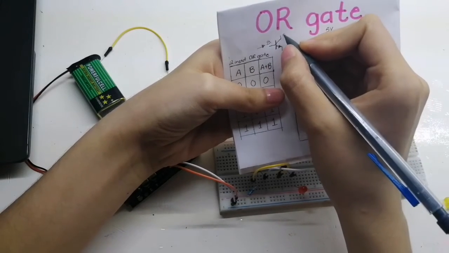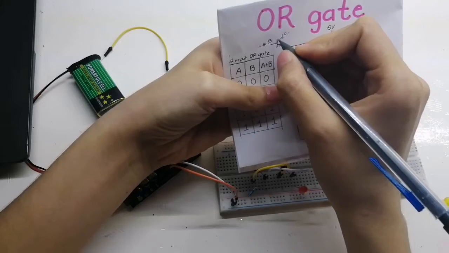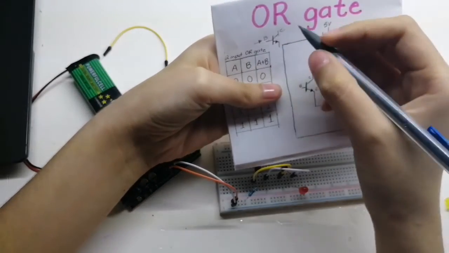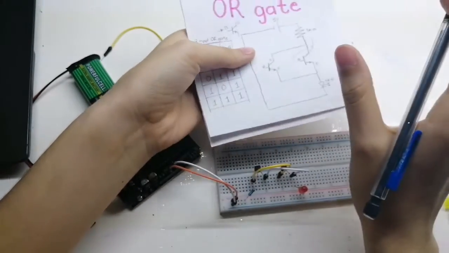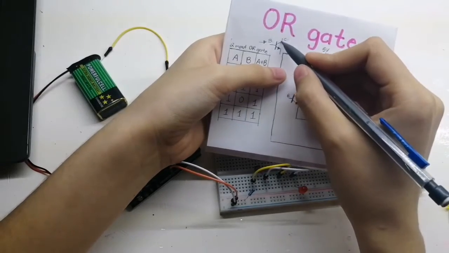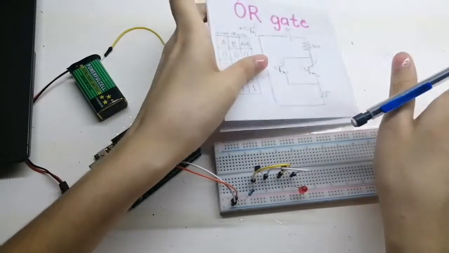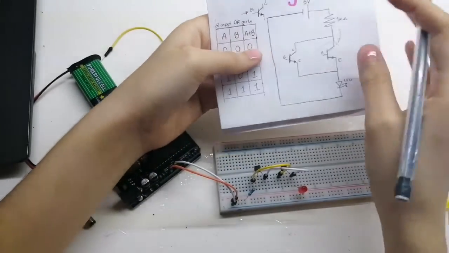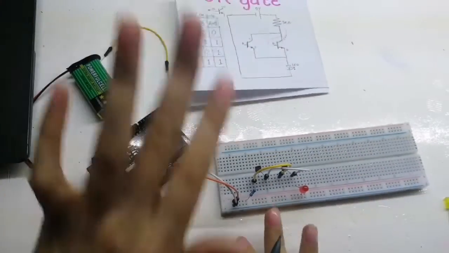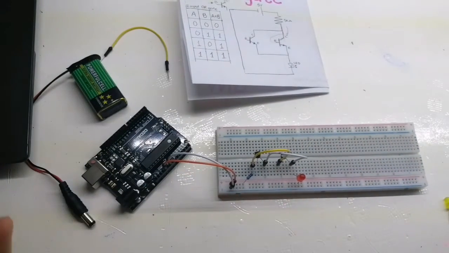If it comes from the collector, it is like the current is only going to be collected right here. So in this example, we don't have any connection, so we have to make some connections.